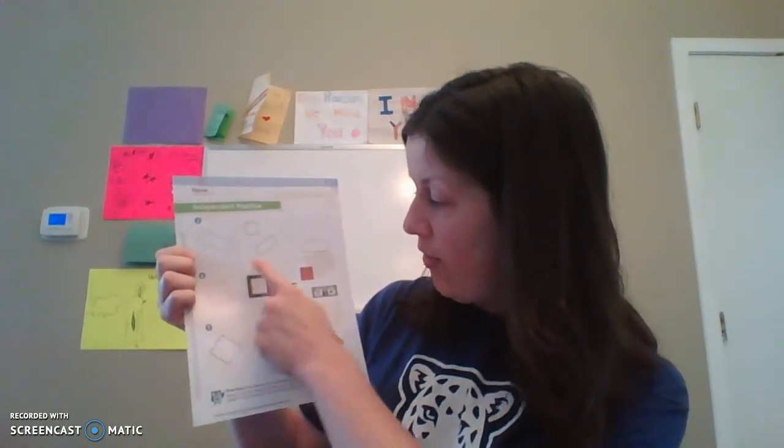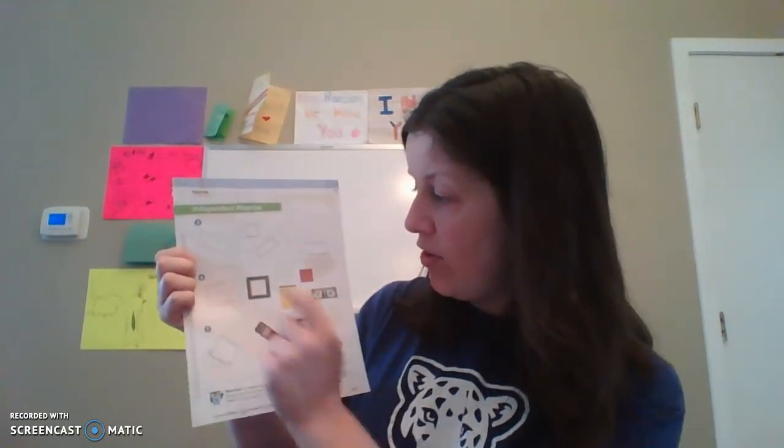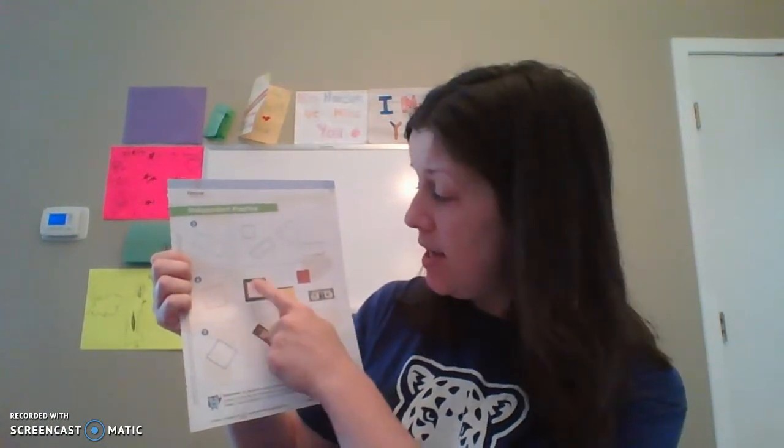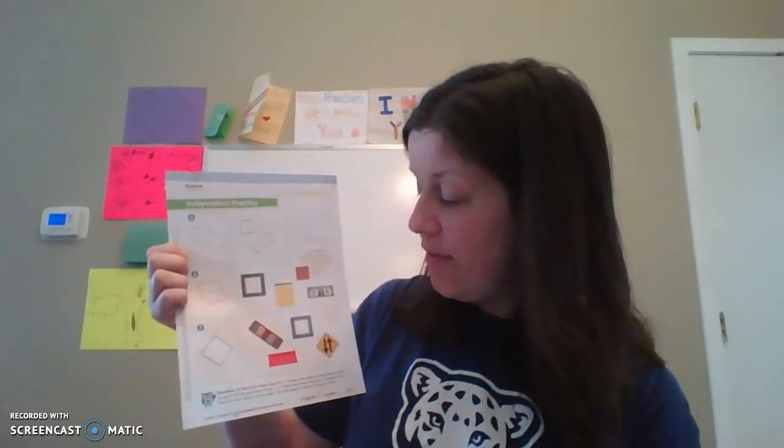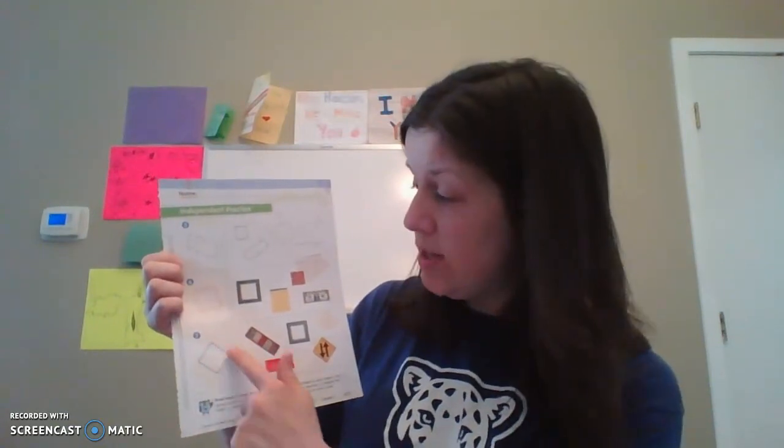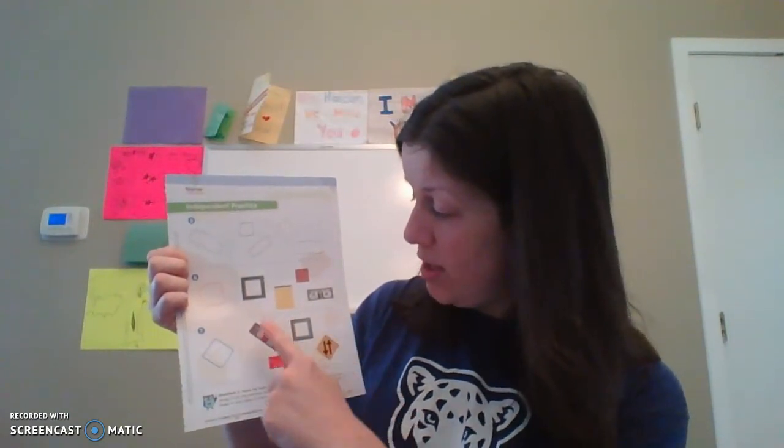You're going to do the same thing for 6. What's the shape? Tell whoever you're with how many sides, how many vertices, and compare it and circle the ones that it matches. Down here for number 7, you're going to do the same thing. What's the shape? How many sides, how many vertices? Circle the ones that it matches.